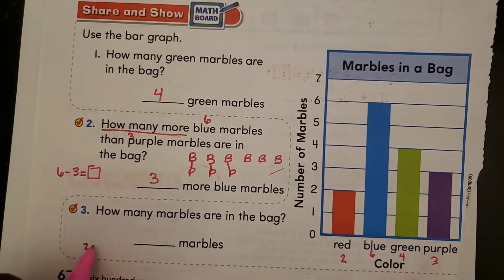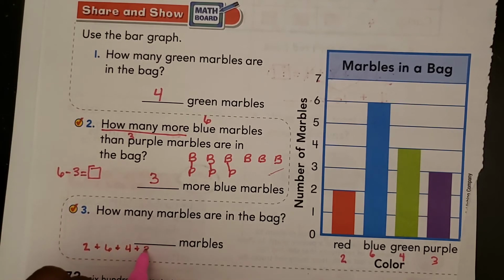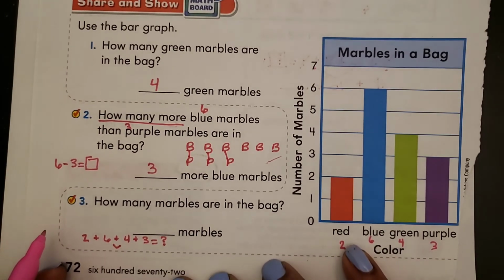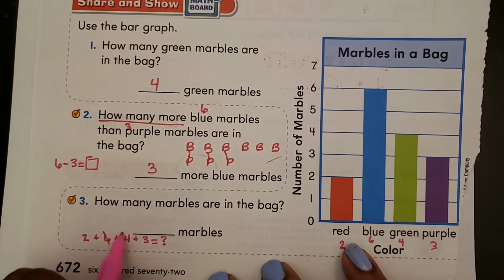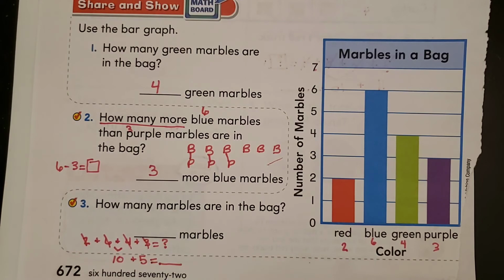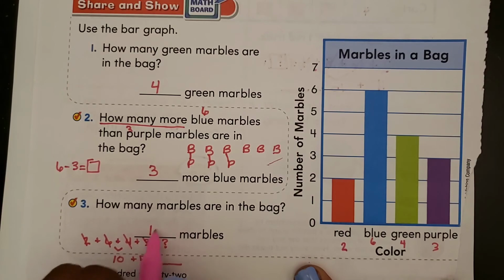I have 2 plus 6 plus 4 plus 3, and it's going to equal a mystery number. Now I know if I put 6 and 4 together, it gives me how much? Very good, 10. I'm done with 6 and 4. If I add 2 plus 3, what's 2 plus 3 going to give me? Very good, 5. 10 plus 5 gives me how many marbles all together? Excellent, 15 marbles. I see you've been working on your math facts. Nice job. Let's flip it like a pancake.